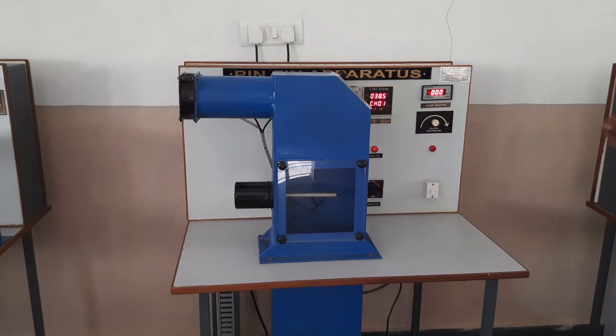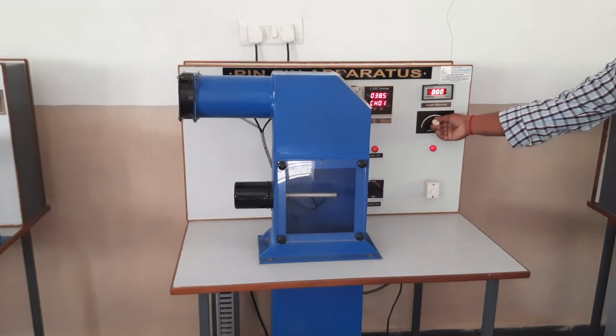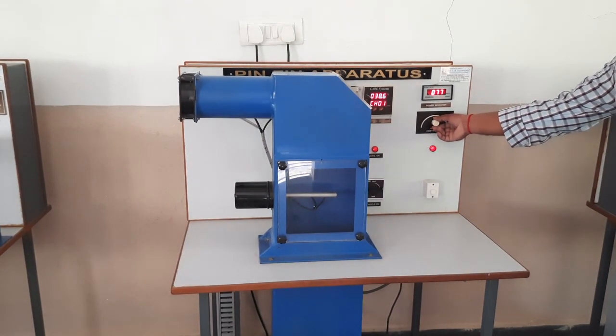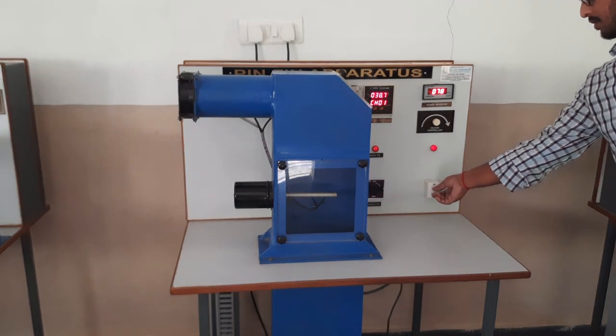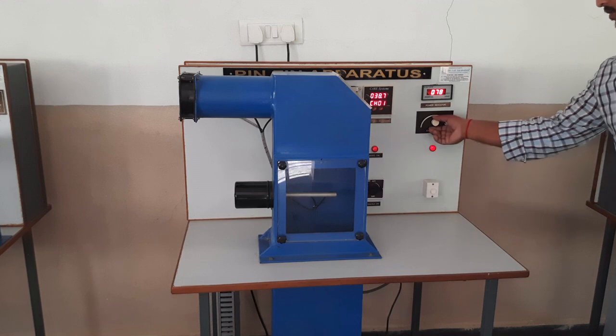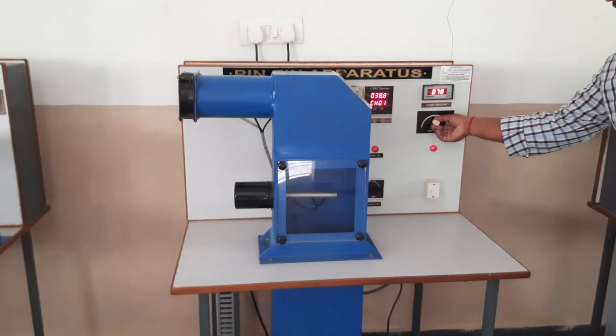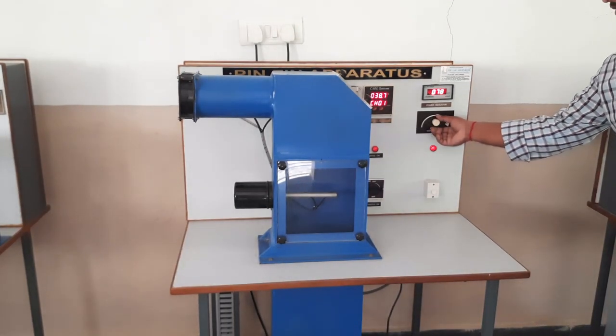Switch on the heater, switch on the fan regulator, and give the same amount of heat input as given in the earlier case.